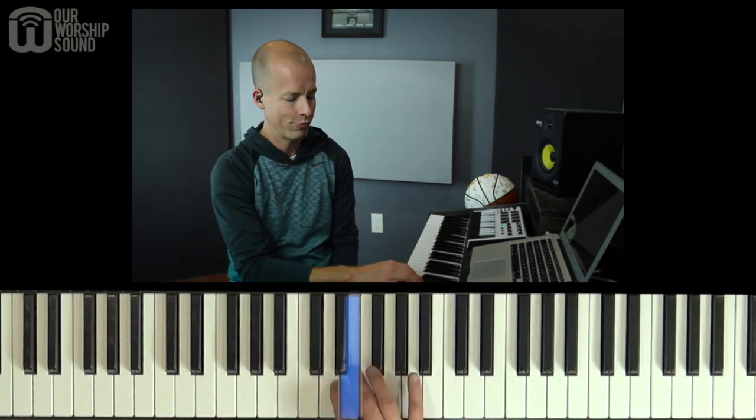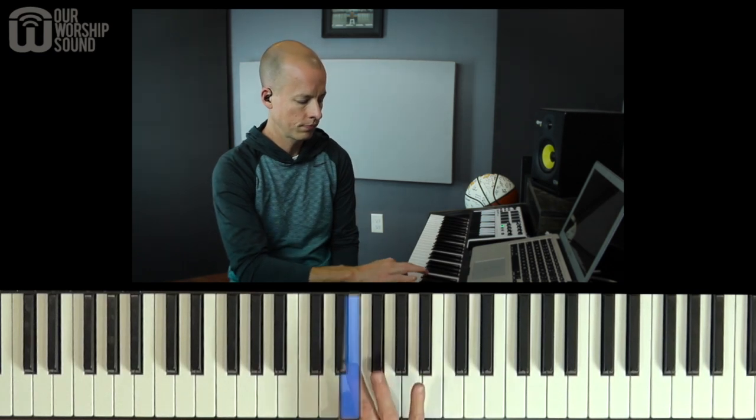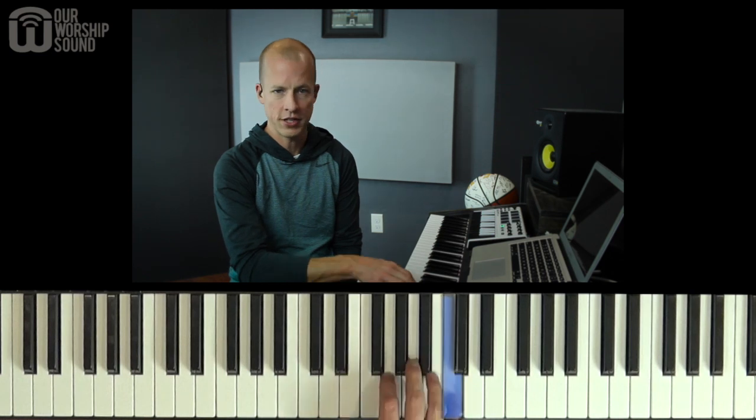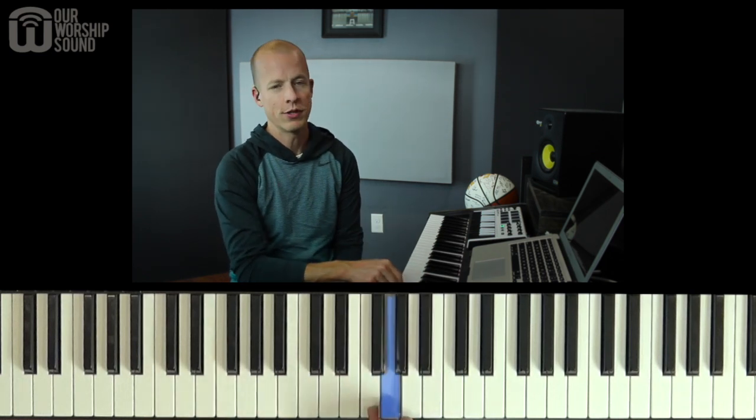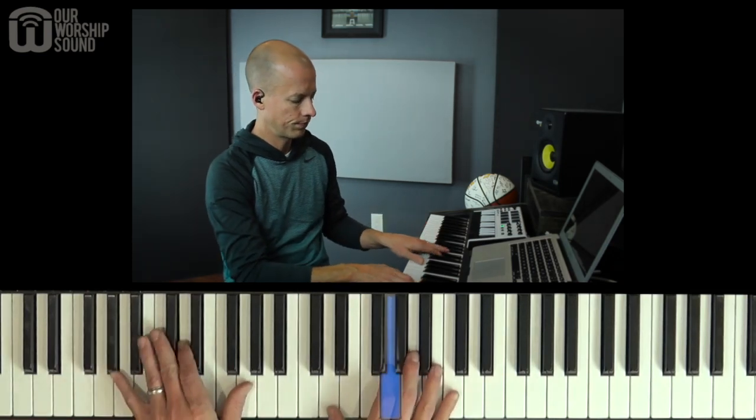Here's the scale: 1, 2, 3, 4, 5, 6, 7, and 1 again. So I'm just playing 1, 7, 1, 5, 4, 3. The first scale note, seventh scale note, the first scale note, fifth scale note, fourth scale note, third scale note. Okay, so play that a few times.